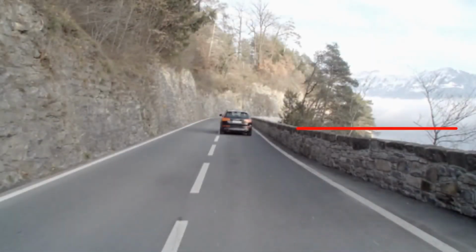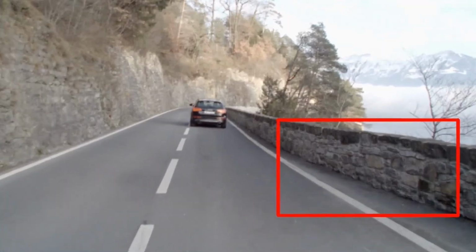And now we present some results on the DSEC driving dataset using real event data. In this scene, our method better reconstructs the details on this fast-moving brick wall.